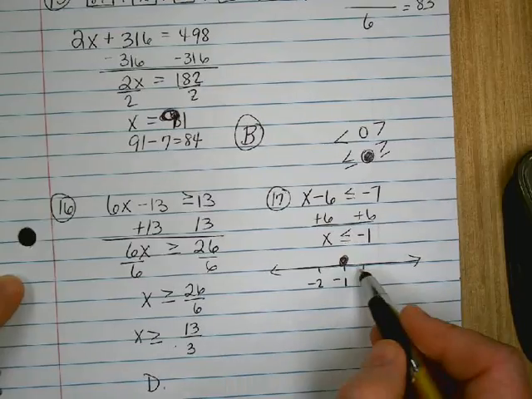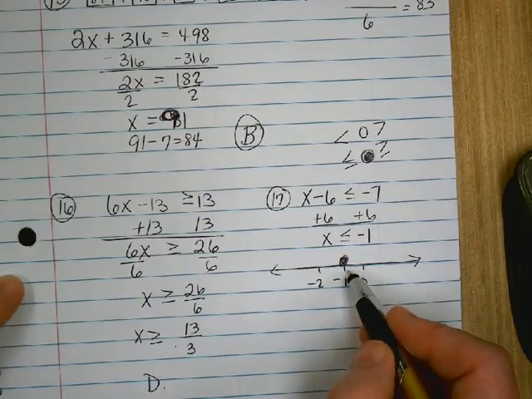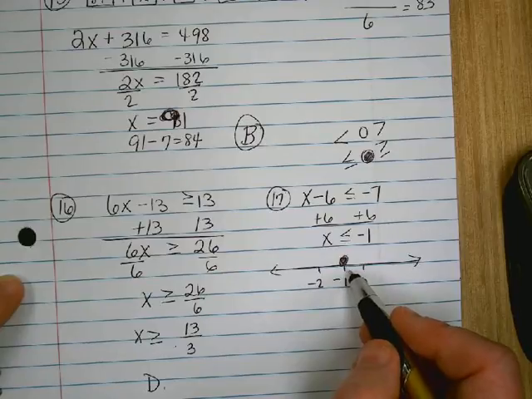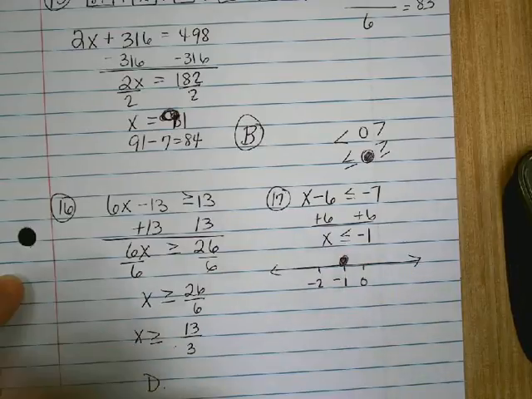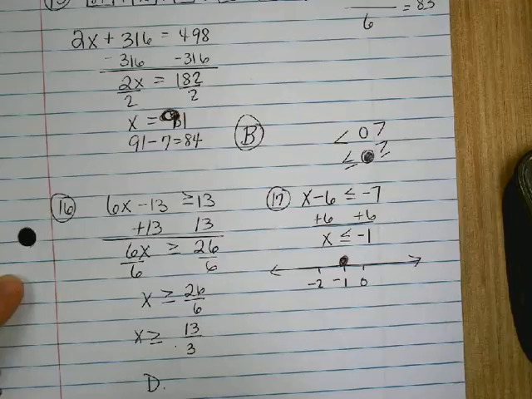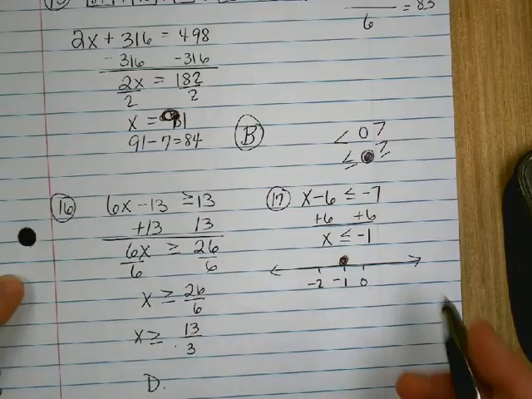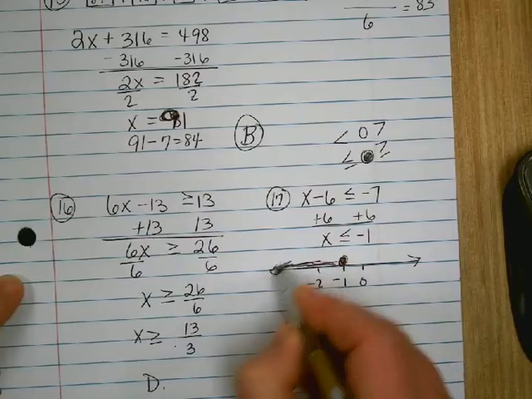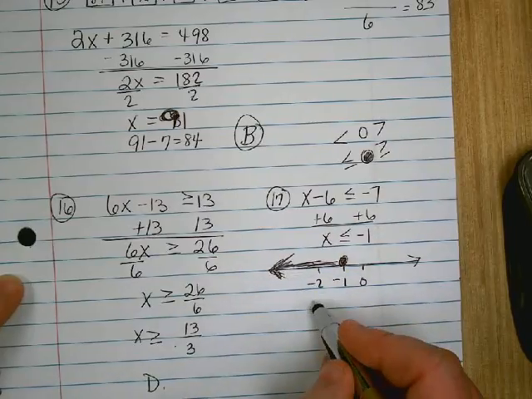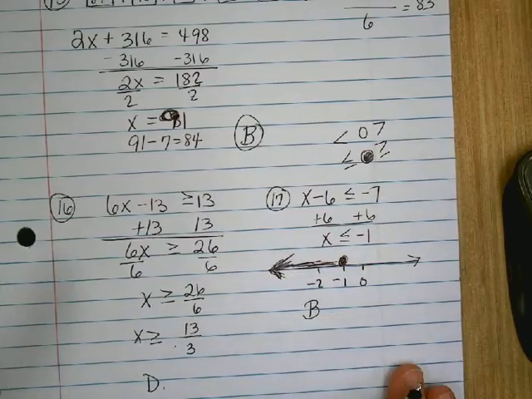Wait, I thought it didn't really want us to graph, because then there's graphing options right here. Yeah, they want us to graph it. You've got to choose the right graph. We've got to know which one to choose. Which one makes it true? B. Negative 2 is less than or equal to negative 1. So 17's answer is B. So I got it right.